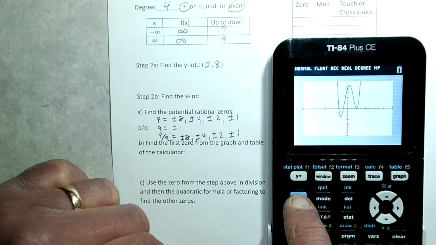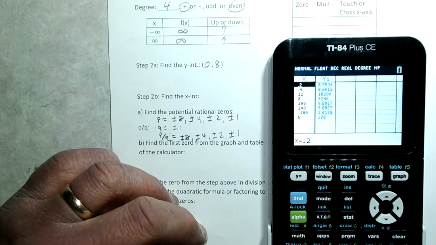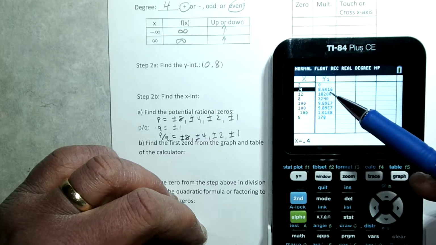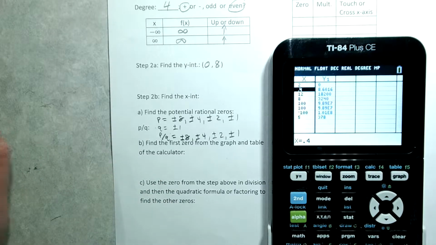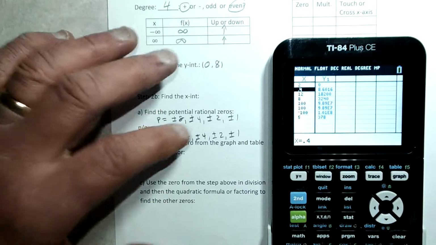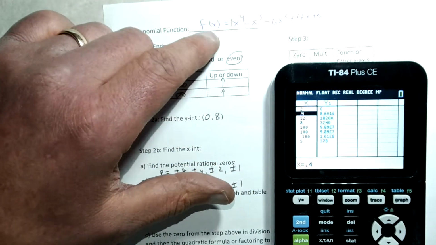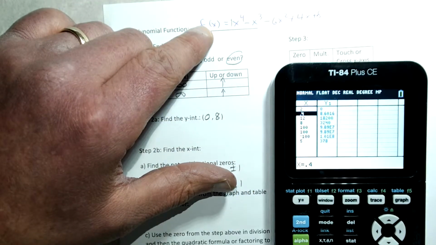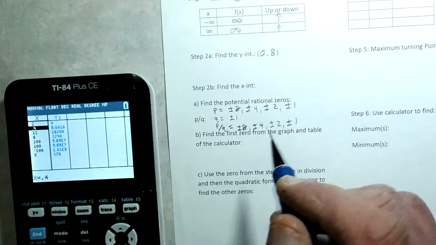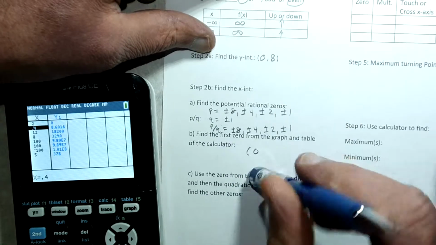So I'm going to use the table feature here. I'll hit second table, and let's throw 2 into the function, and I do get 0. So that tells me that that definitely is a 0 of the function. That's no different from what I just did with this table, as if I had plugged 2 into the function and looked to see if I would get 0 for y. Okay, so now I found one of the zeros. One of the zeros is at (2, 0).